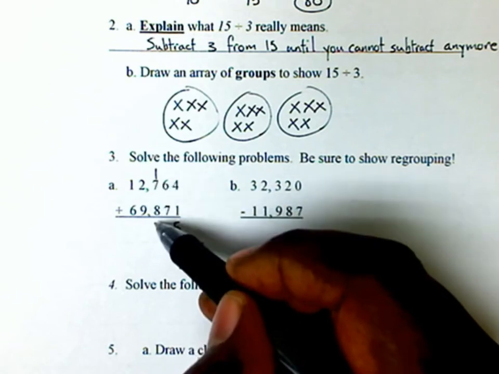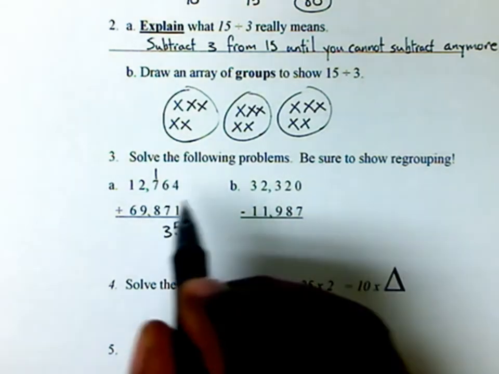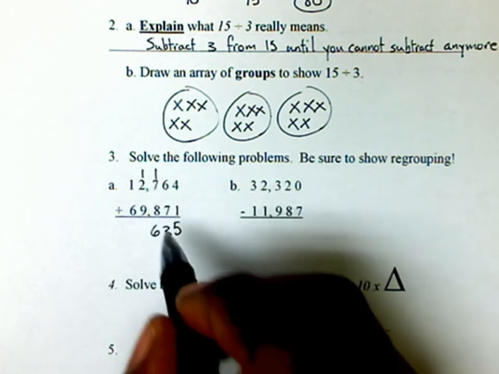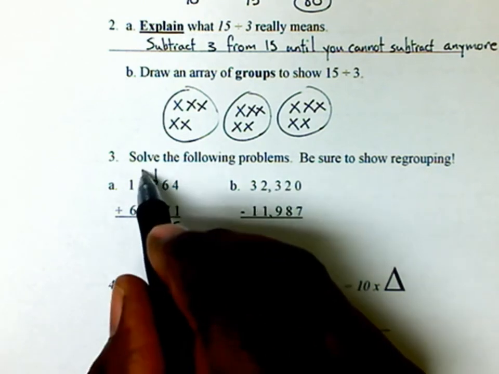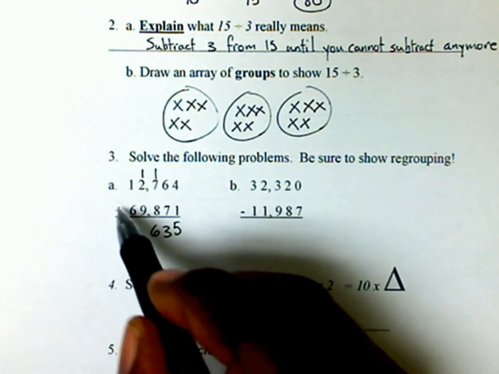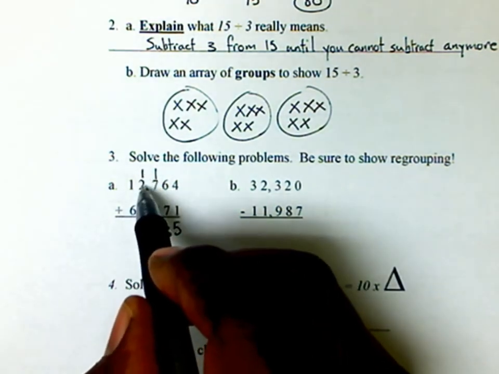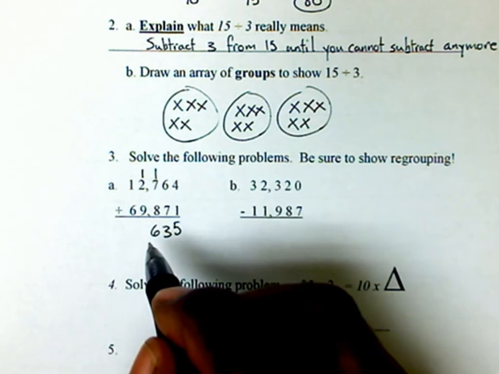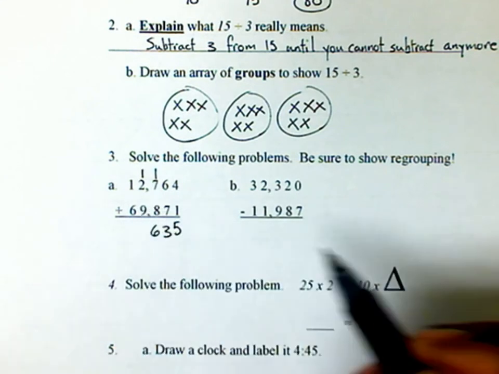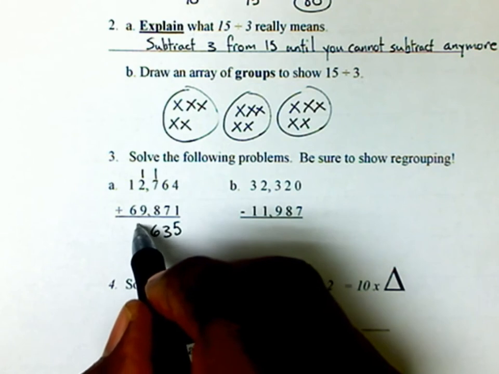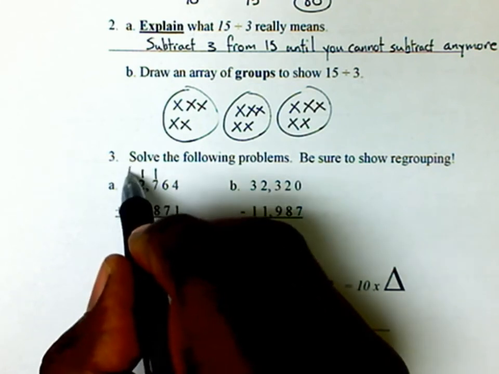And since you're in the hundreds place, you have 16 hundreds, which is the same as 6 hundreds and 1 thousand. So we put the 6, carry the 1. In addition, your regrouping is called carrying. 1 thousand plus 2 thousands is 3 thousands, and 3 thousands plus 9 thousands is 12 thousands, which is the same as 2 thousands and 1 ten thousand.